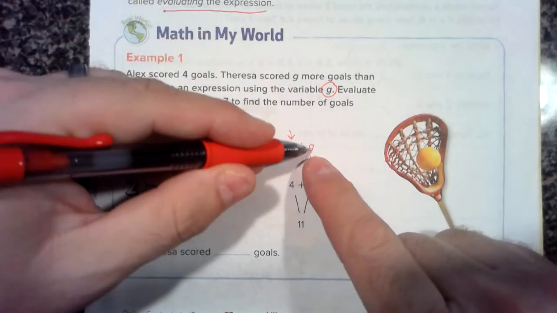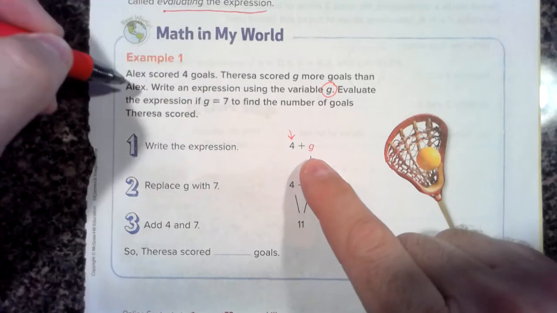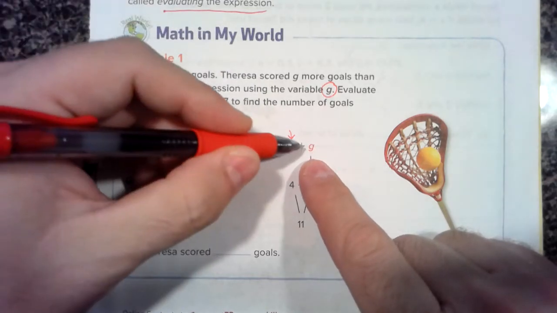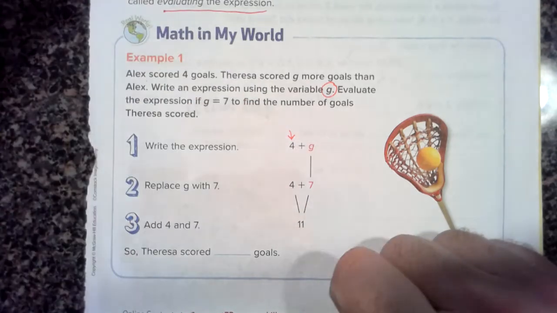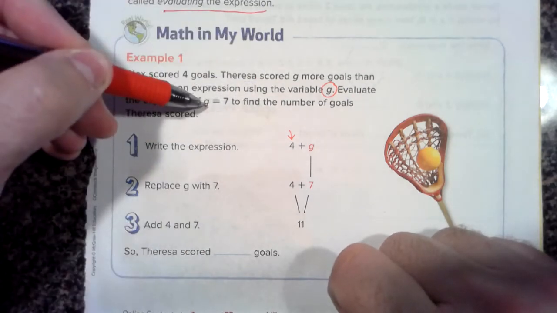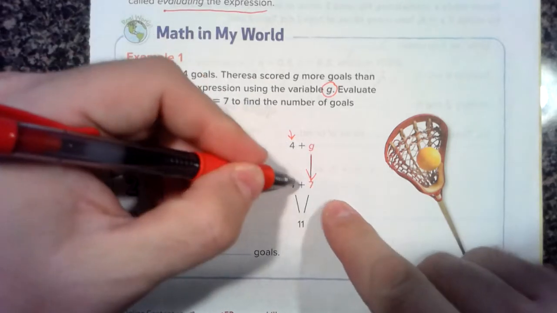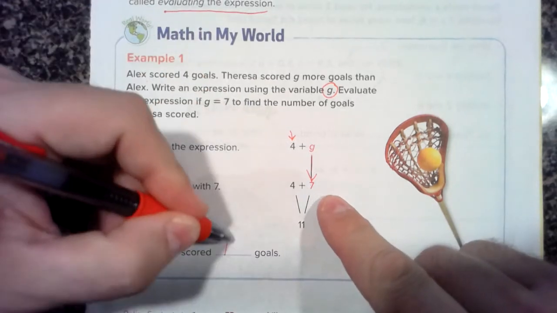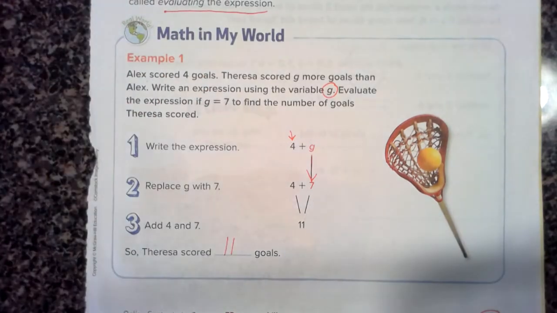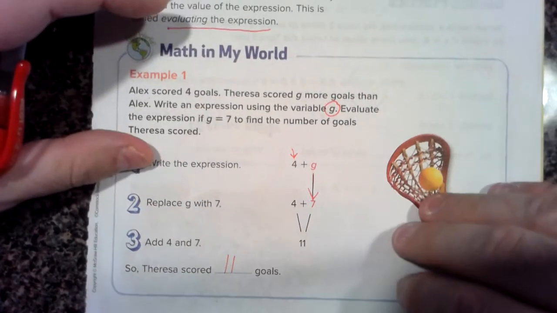So we're going to say plus G because this is what she scored. So we're going to say 4 plus G. And now they give it to us that G is 7. So we go down here and we place 7 in place of G, so we have 4 plus 7, which is 11. So Teresa scored 11 goals. And that's fairly easy, to plug and chug, as I said.